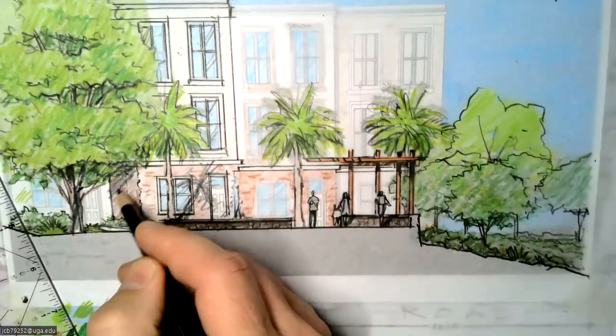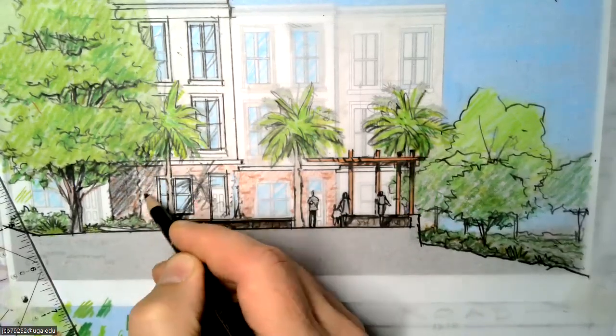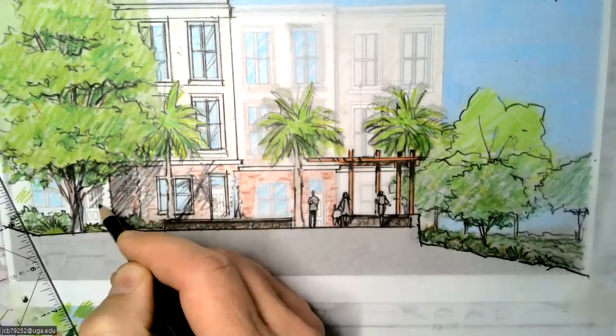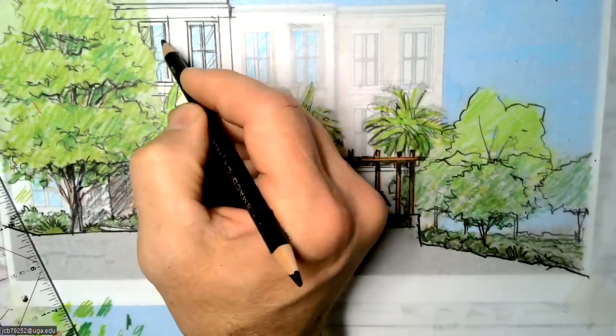Then this big tree would be doing something like this. Right, and up here too.